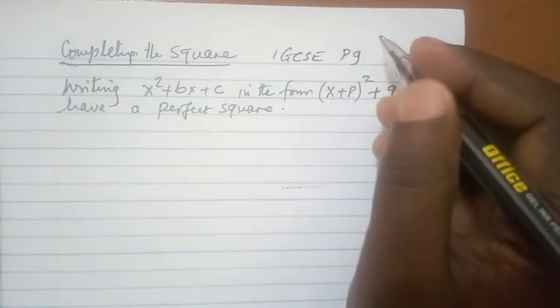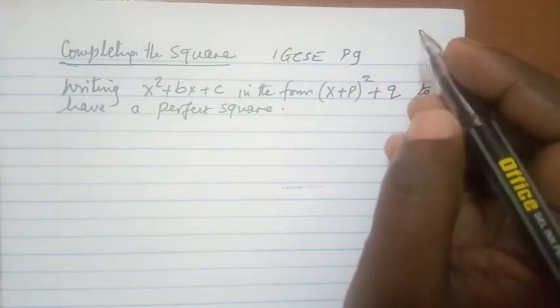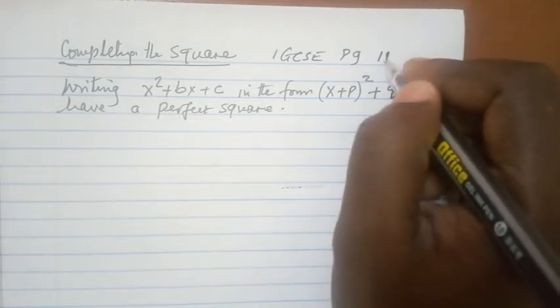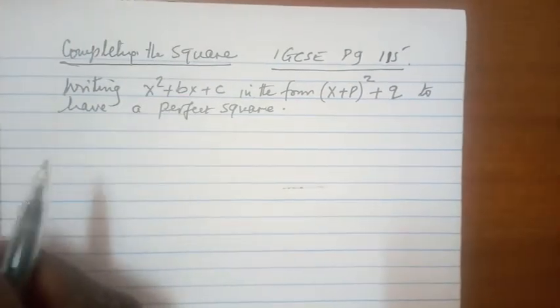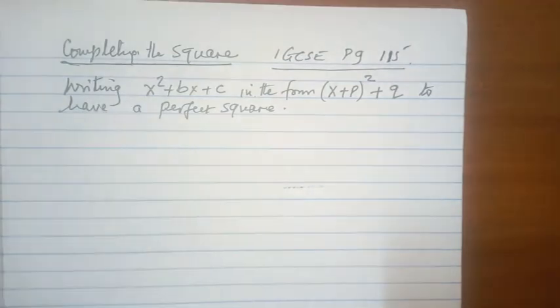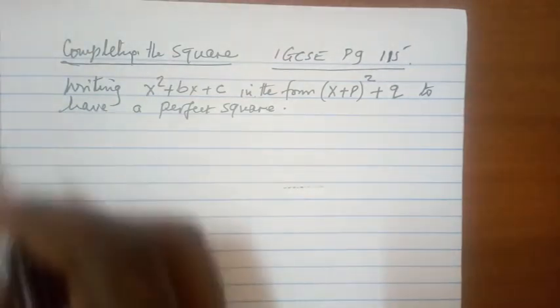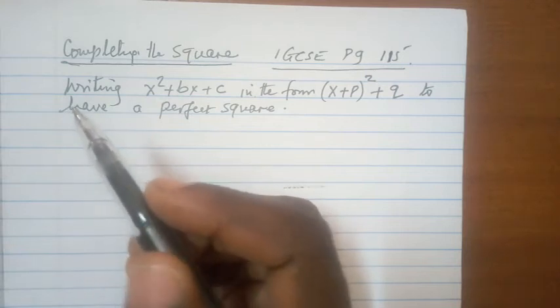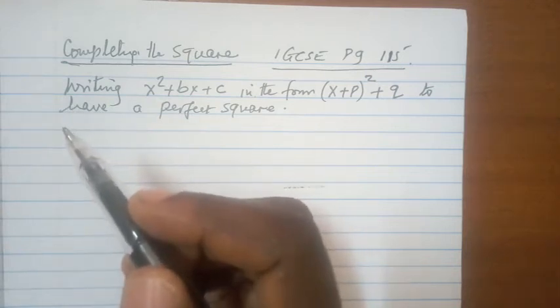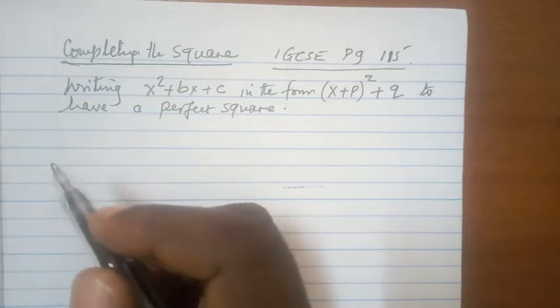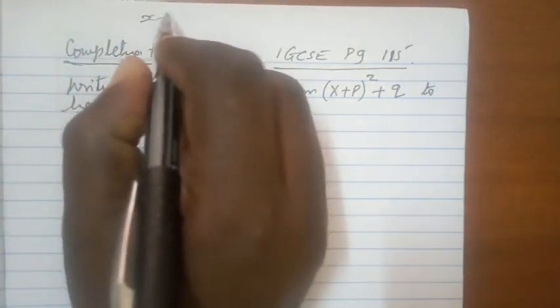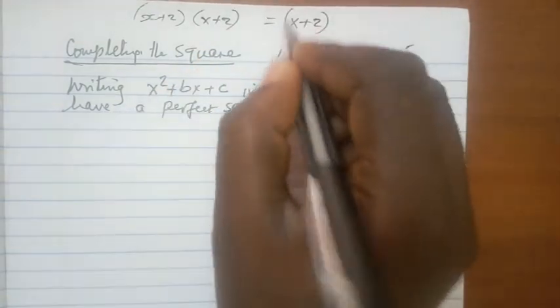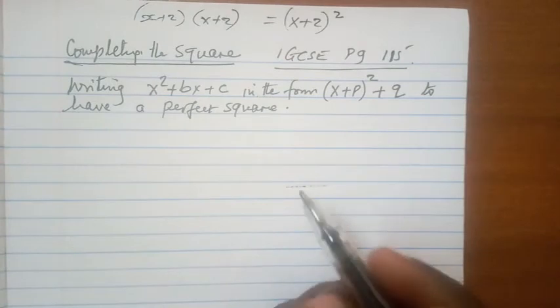Today we want to go further in the completing the square method. We understood that we can solve a quadratic equation by completing the square, and we specifically highlighted perfect squares. We gave an example of a perfect square: x plus 2 can be written as x plus 2 squared. That is exactly what we said.